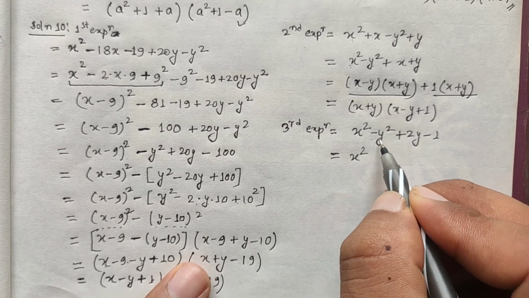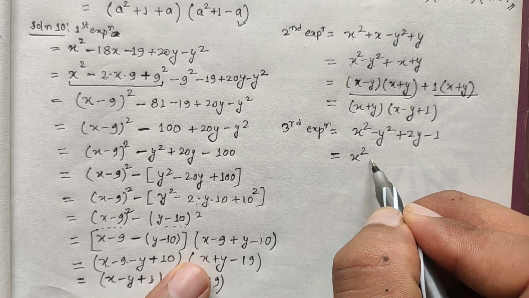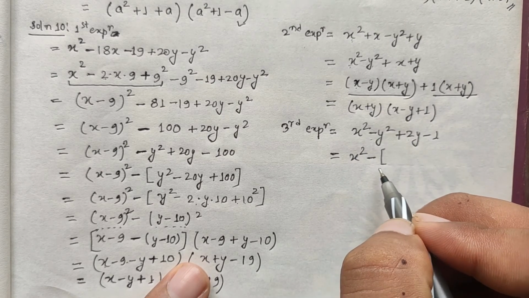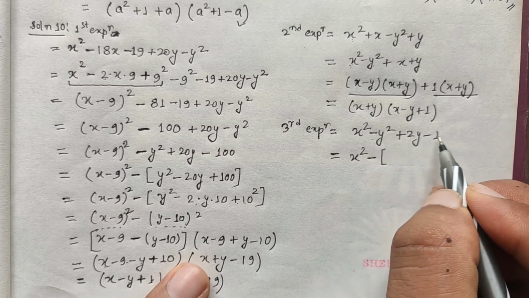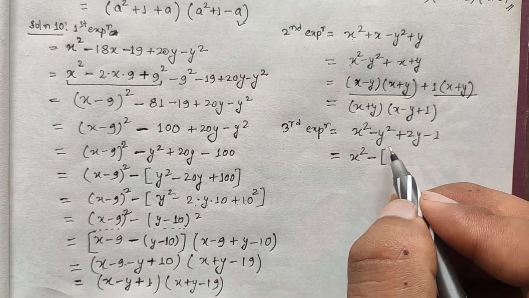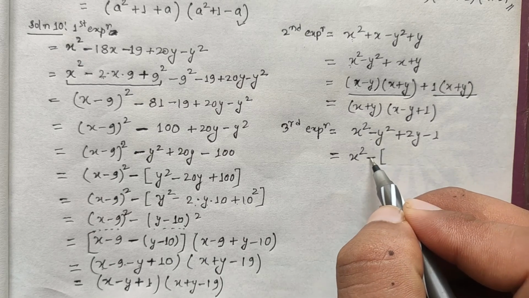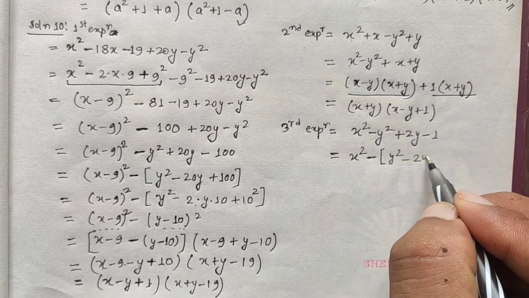What you can do is, you are seeing a square plus 2ab plus b square type form. So we can take minus as common, because we do not have any formula that has minus in the front, so we are going to take minus as common. So it becomes y square minus 2y plus 1.